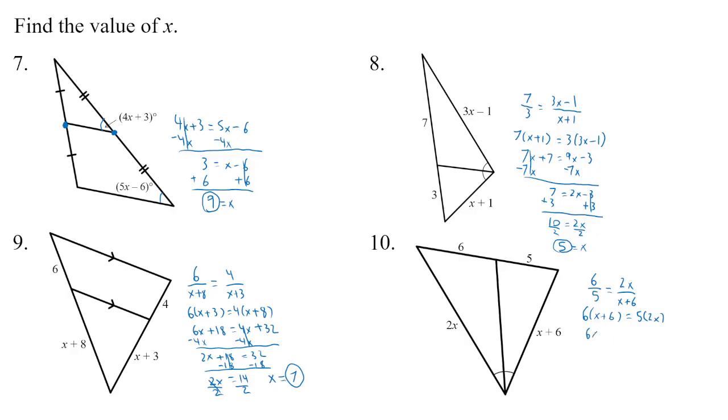We have 6x plus 36 equals 10x. We subtract 6x from both sides, and you have 36 equals 4x. Divide both sides by 4, and you'll have 9 equals x. Therefore, the solution is 9.